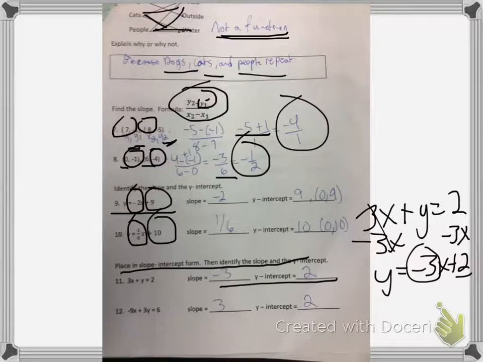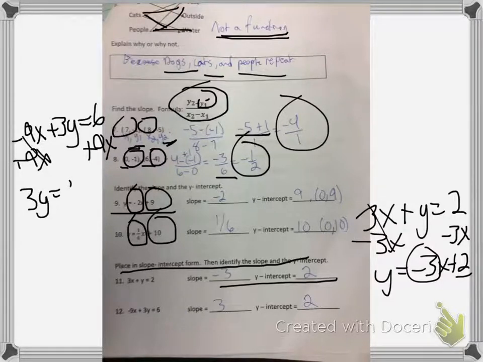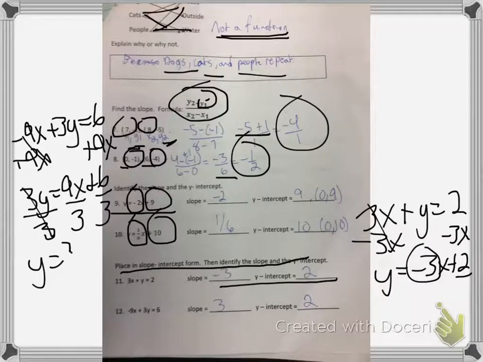Alright, number 12. I have -9x plus 3y equals 6. So I say plus 9x on both sides. 3y equals 9x plus 6. Divide by 3. Now you can do this underneath both or underneath each one. Y equals 3x plus 2. So I got my slope is 3, my m, and my b or y-intercept is 2.